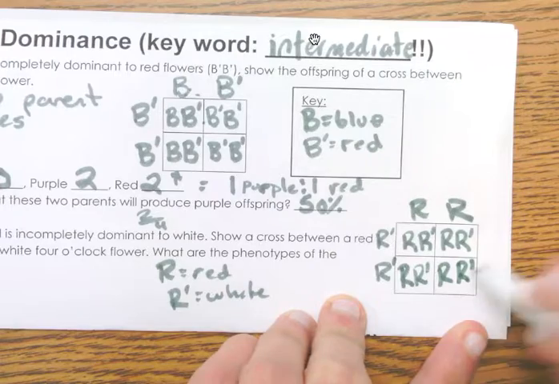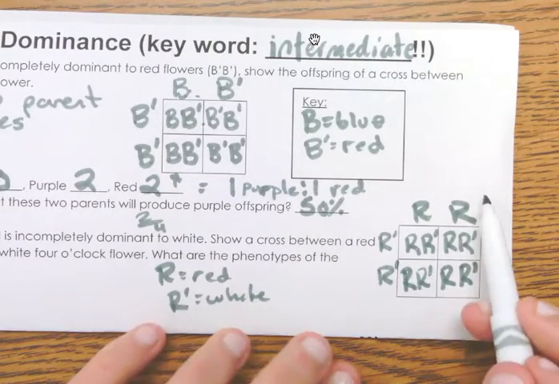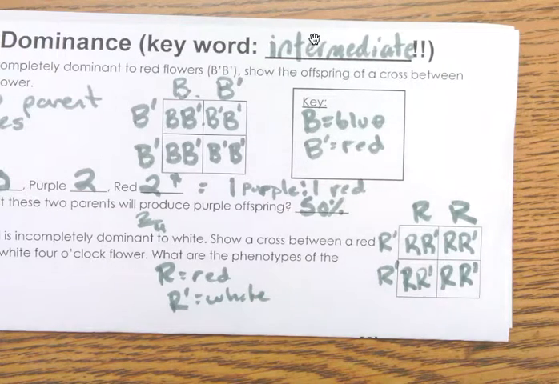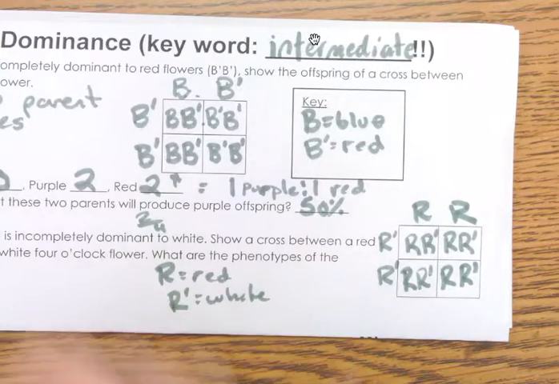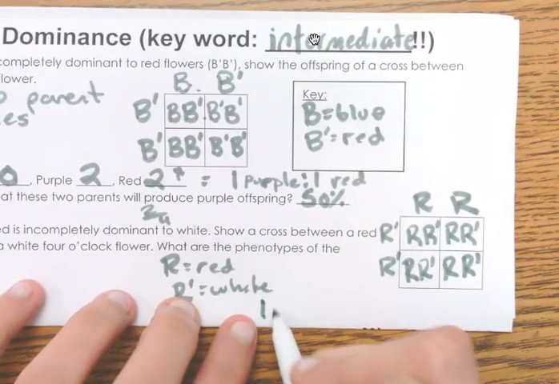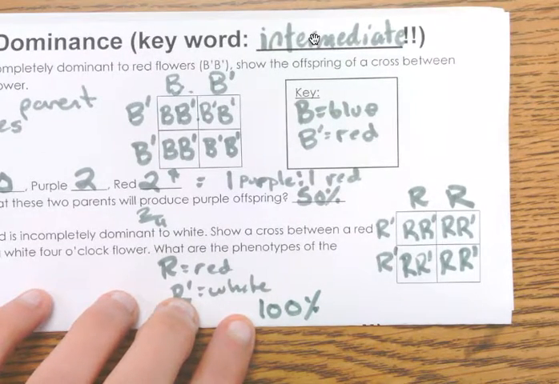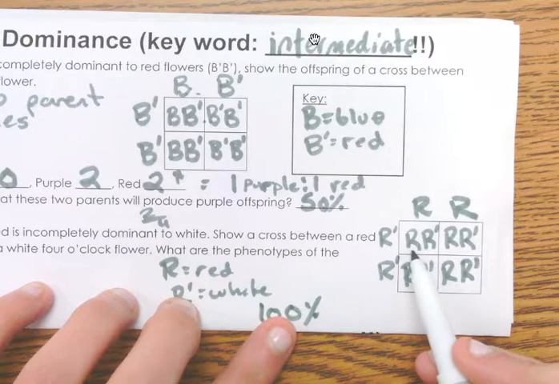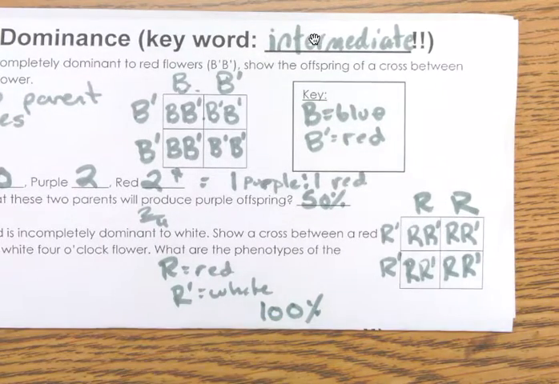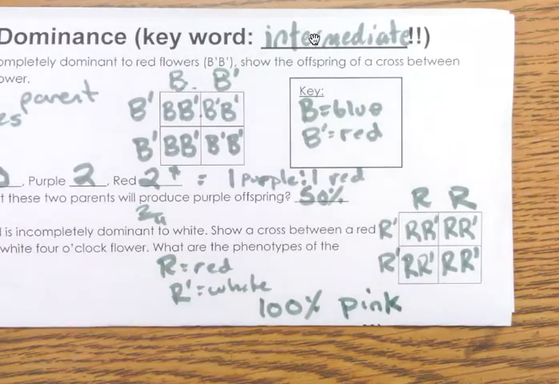Just like with Mendelian genetics, whenever you have 2 parents that are homozygous, they have the same alleles, but they're different from one another. This is homozygous for red, homozygous for white. 100% of your offspring are going to be heterozygous. In this case, the phenotype, the in-between between red and white, is going to be pink. And that is how you set up incomplete dominant Punnett squares, and that's how you read them.